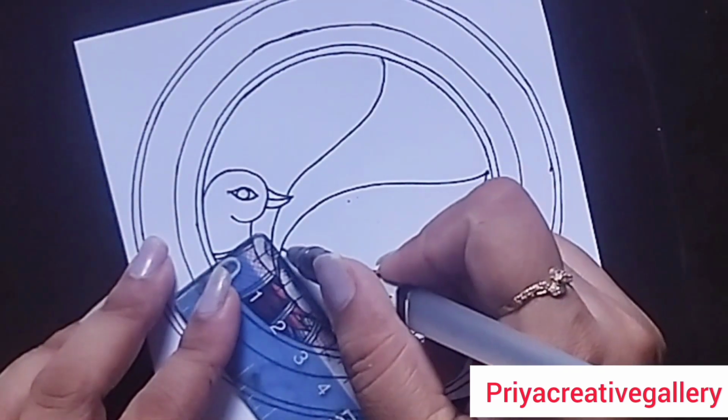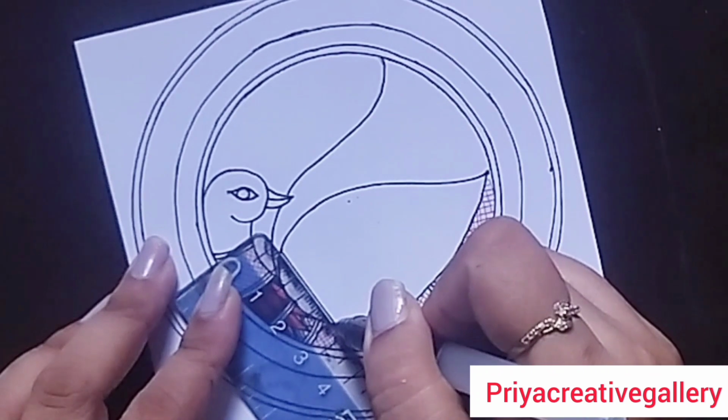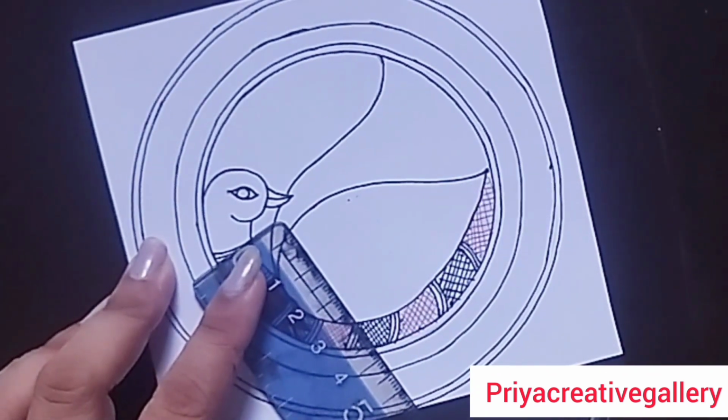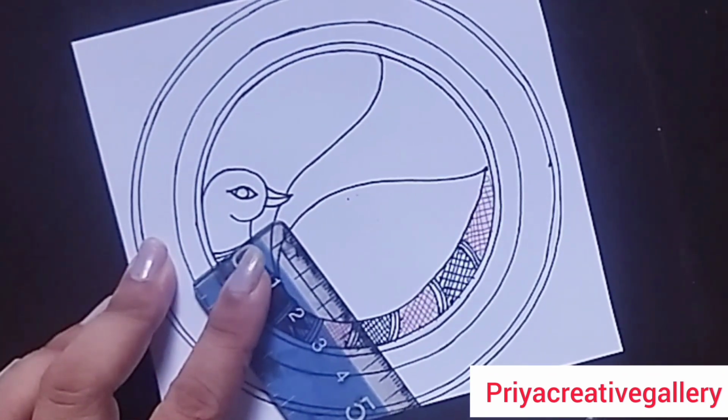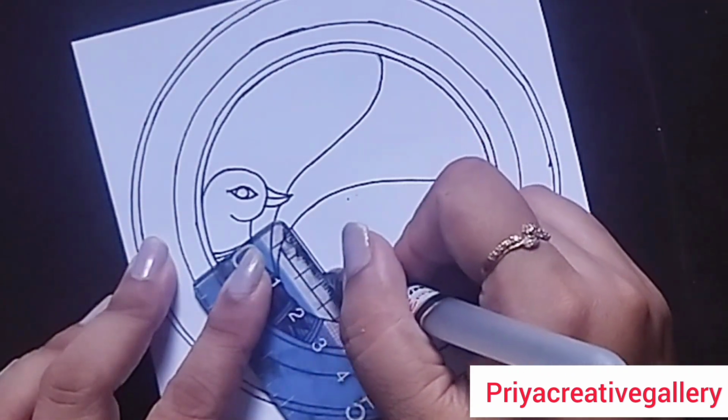Now I will draw the check pattern on the image of the peacock. So I am using a scale. You can draw it freehand also.